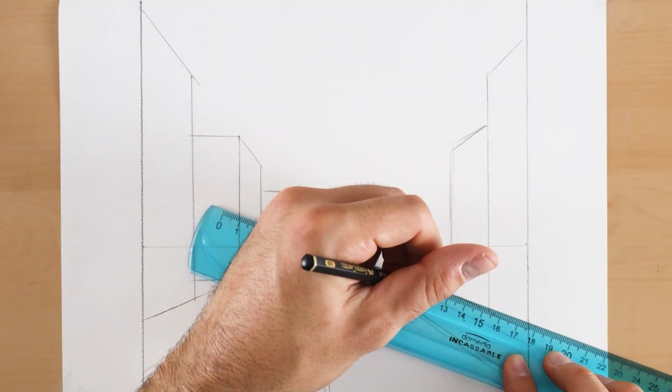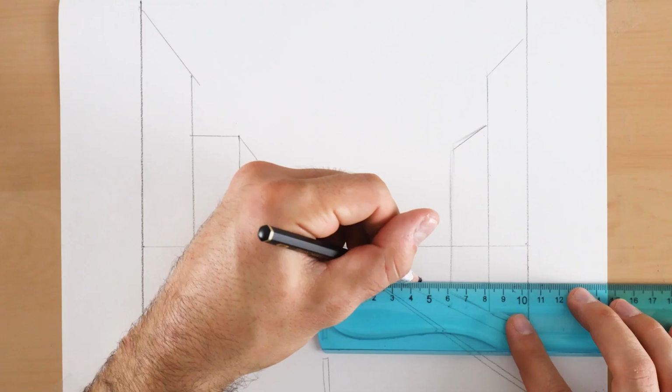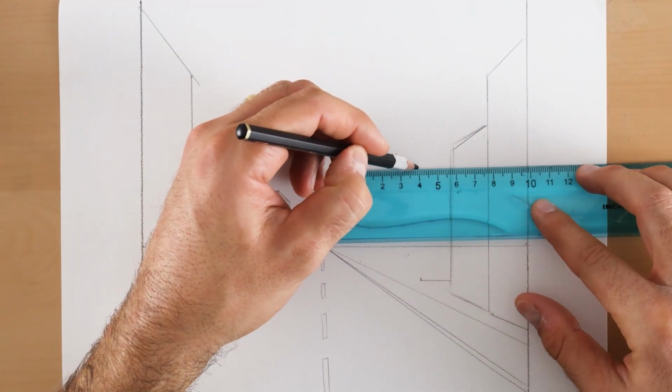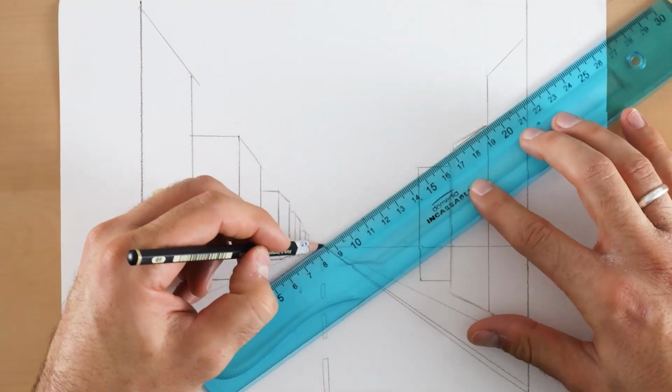Then I am going to draw another one that is placed a little further away, in the same way as we did earlier, so we can see its front face like this, which I can draw using a rectangle, or at least part of it. And then the depth using the vanishing point.